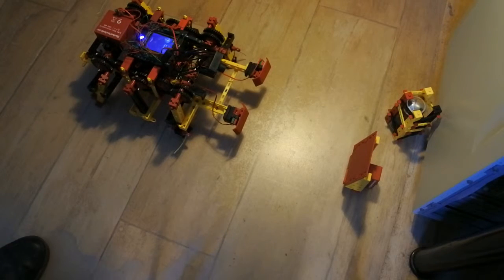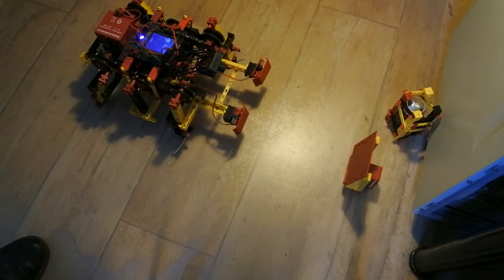And see how it goes with the feet. And yeah, I'm quite curious. Of course, that object is too lightweight to have any means in touching the object.